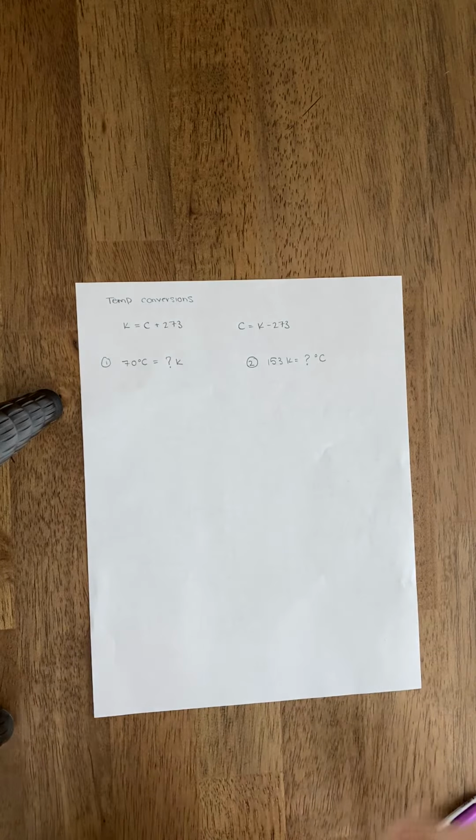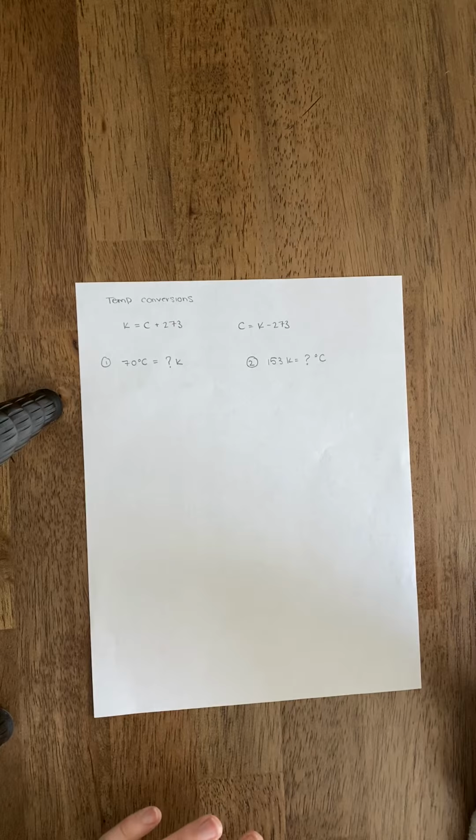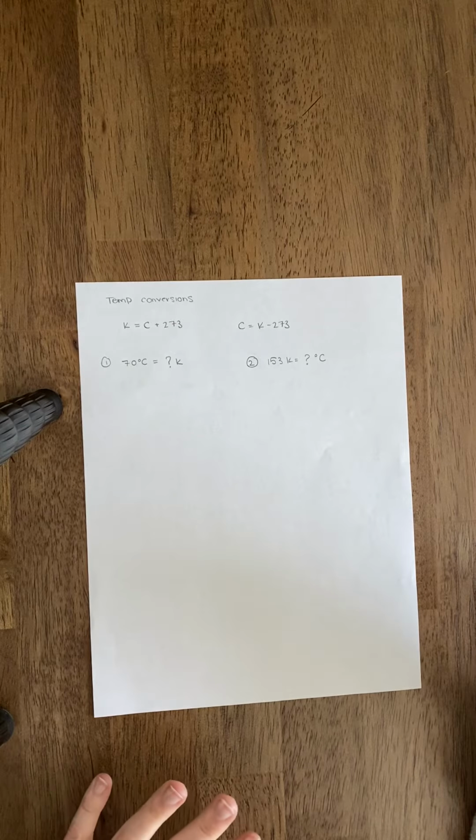Hi everybody. So hopefully today we were able to look through our slides from States of Matter Part 1 and also complete our Google form that was assigned on our Google Classroom. I did just want to take the time to look over some of the calculations that were in your notes, so I wanted to look at a few temperature conversions with you first.